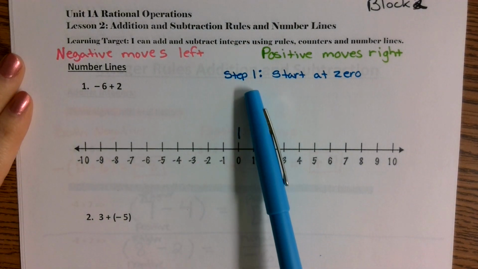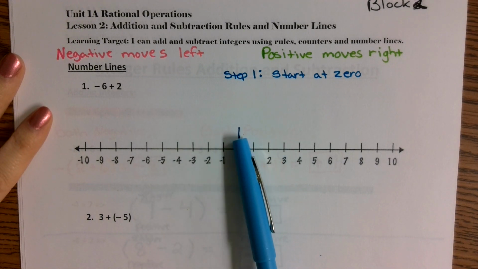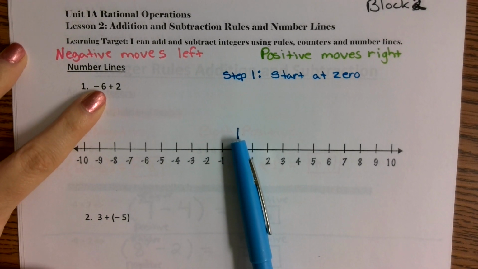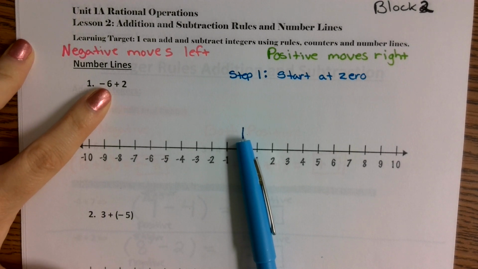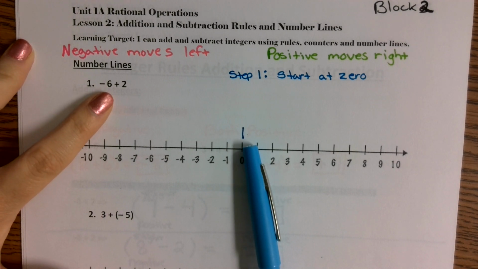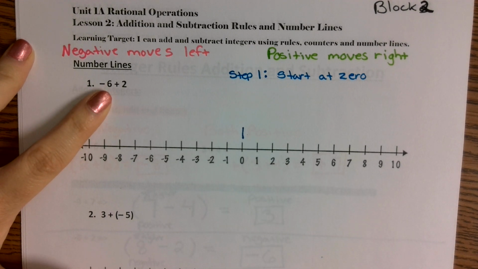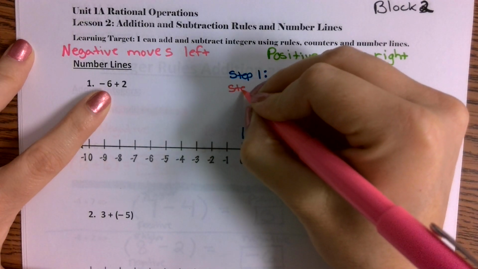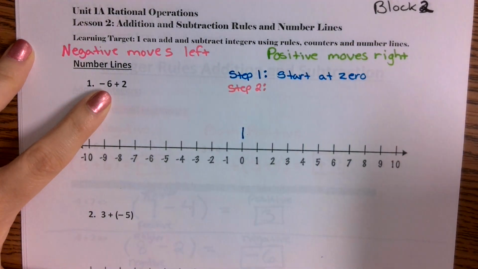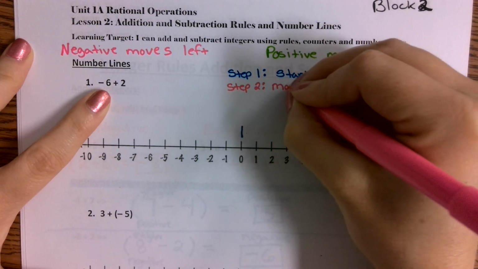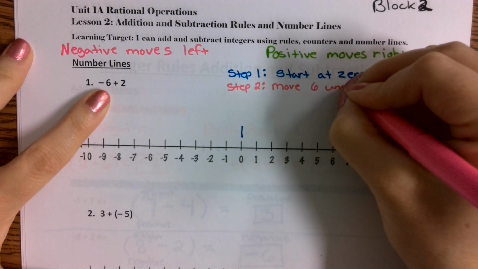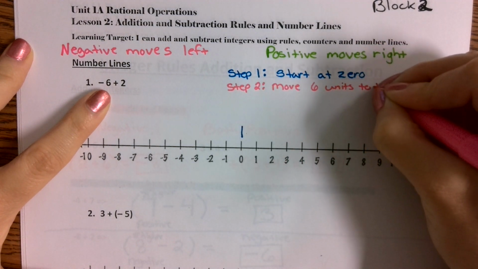Now my second step is when we get to the 0, we're going to look at our first value, and it's going to tell us the direction and the number of units that we need to move. So my first value is a -6. That's a negative. I'm going to go ahead and put it in pink. And what direction am I going to move again since it's negative? Left. To the left. And how many units am I going to move? 6 units. So my step 2 in this case is going to be in pink because I'm dealing with a negative. So I'm going to move 6 units to the left.